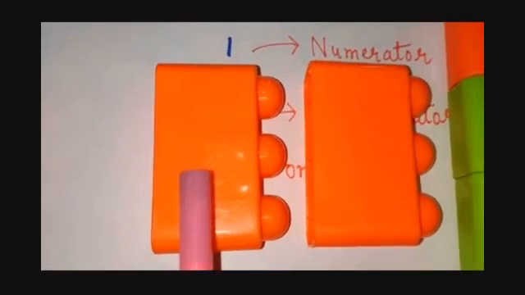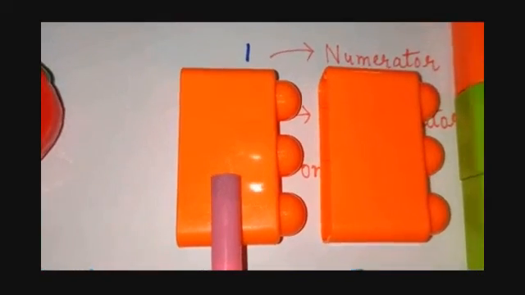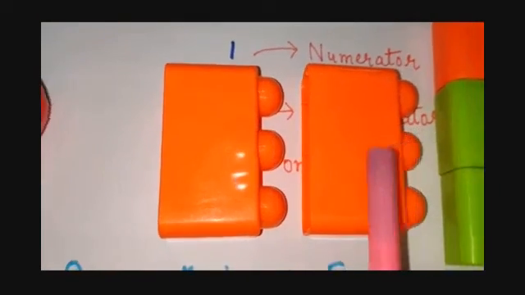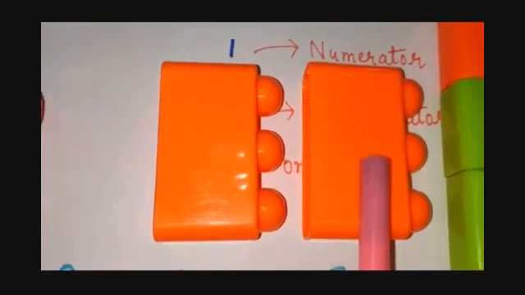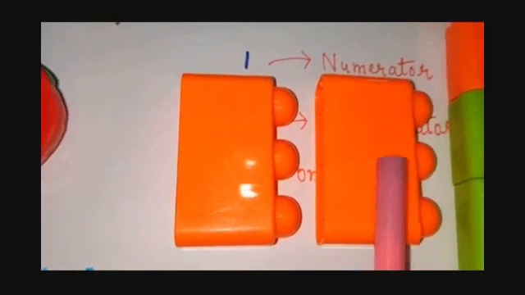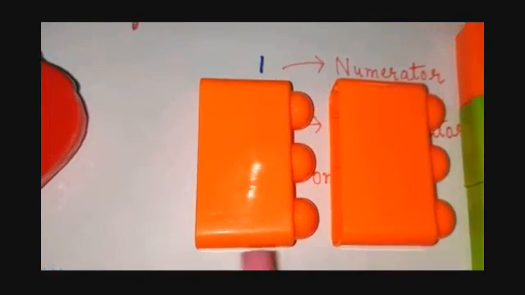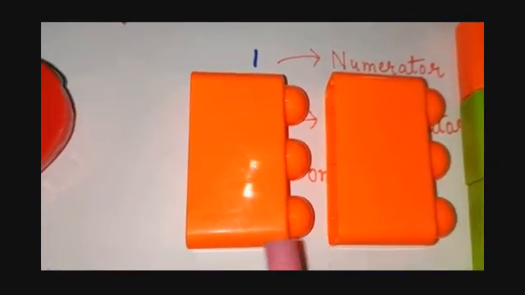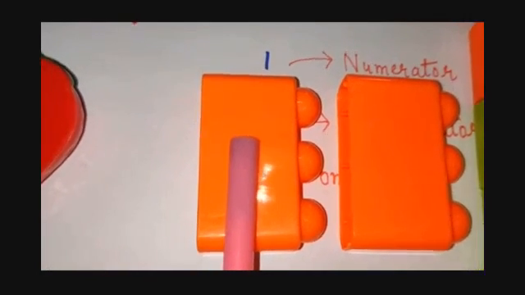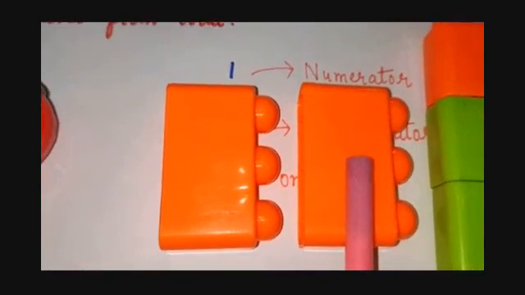So here it is the half part of the whole, and this one is also the half part of the whole. So the fraction of this whole block is, this one is 1/2 and this one is also 1/2.